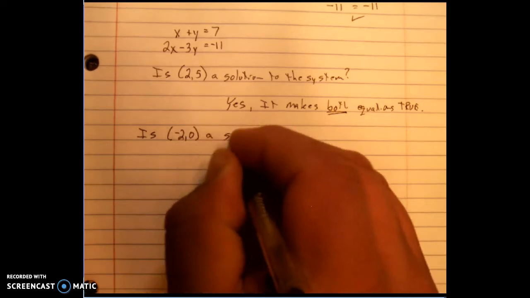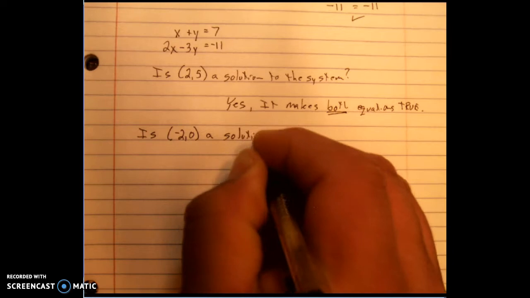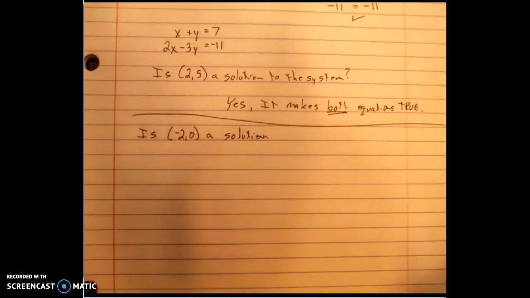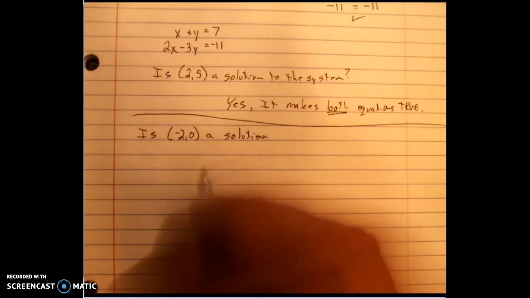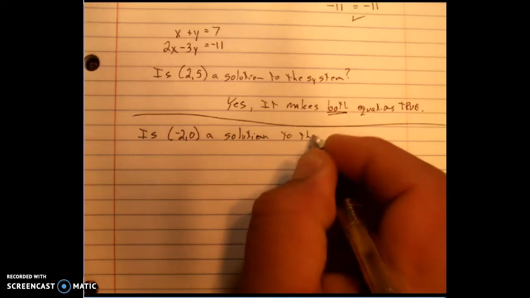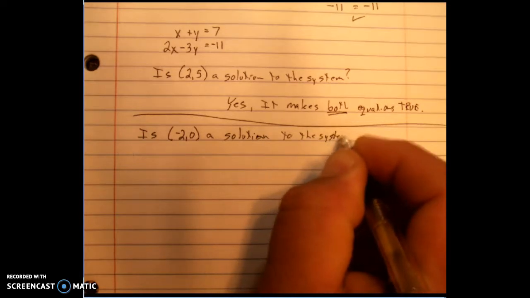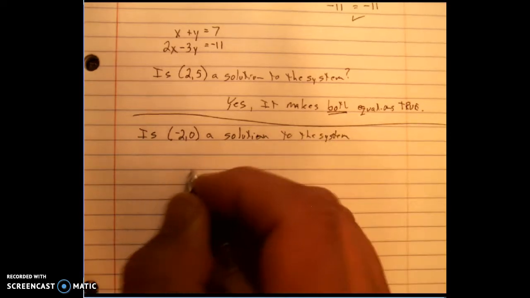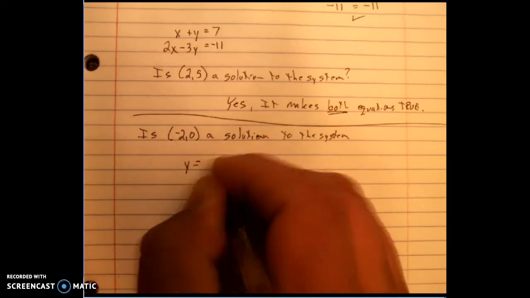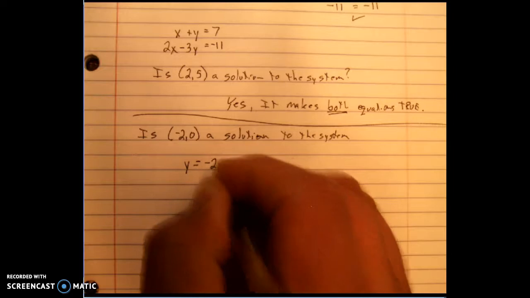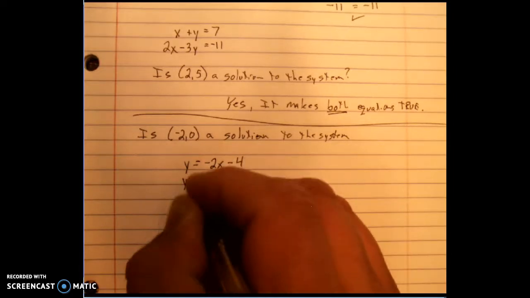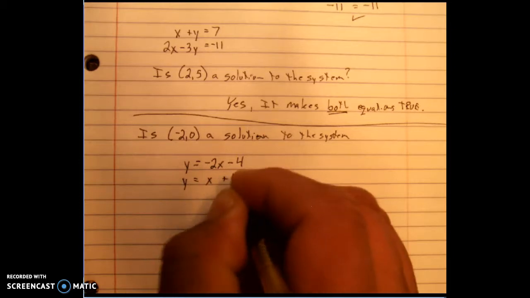Is (-2, 0) a solution to the system of y equals -2x minus 4 and y equals x plus 4?